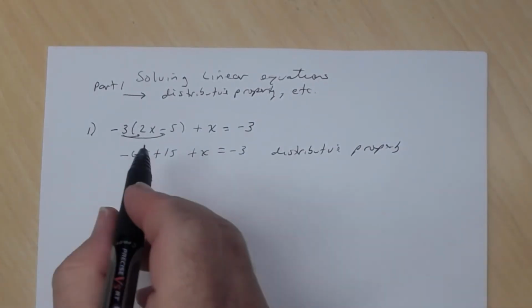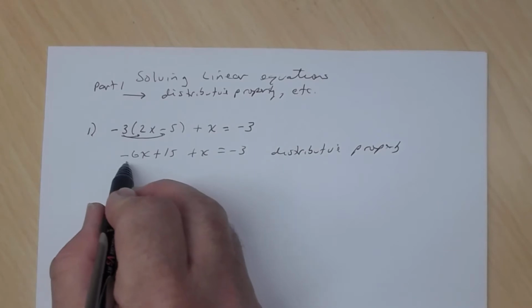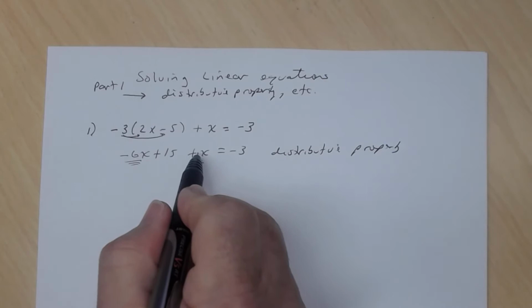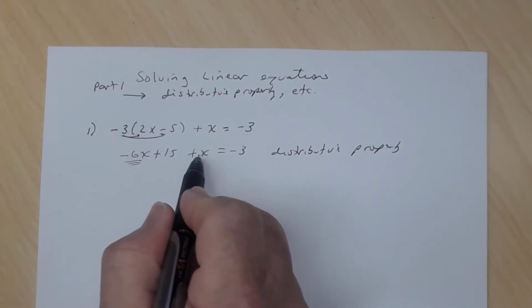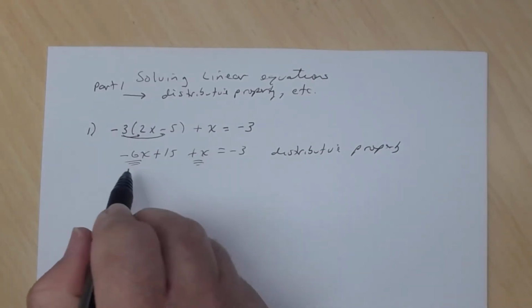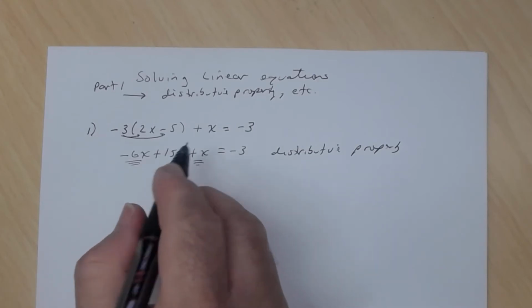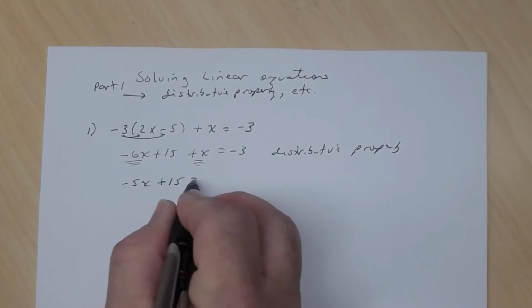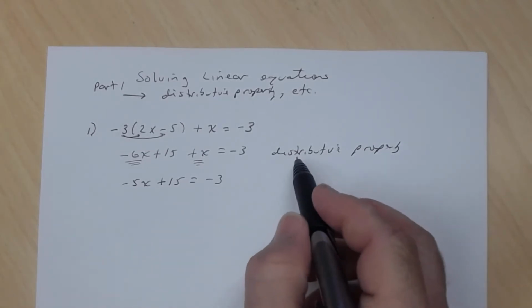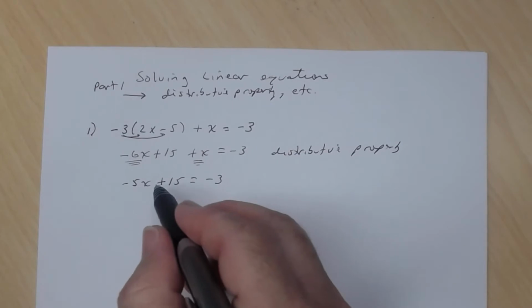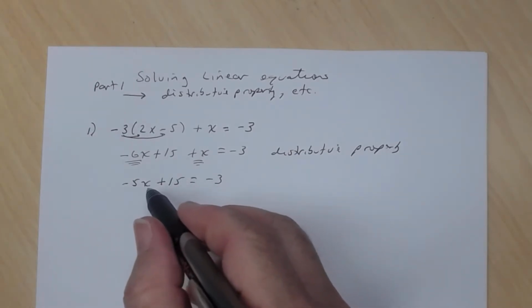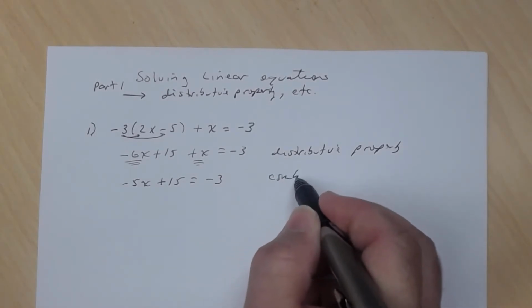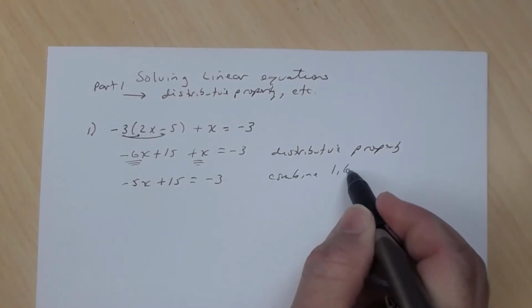Okay, now once you use the distributive property, the next thing you want to do is combine like terms. And so I have a negative 6x and a positive 1x. Remember, there's no coefficient written there, it's understood to be a 1. So a negative 6x and a positive 1x is a negative 5x. Alright, so I'm going to have negative 5x plus 15 equals a negative 3. Once you use the distributive property, most of the time, not always, you're going to combine like terms. So what we did here was combine like terms.